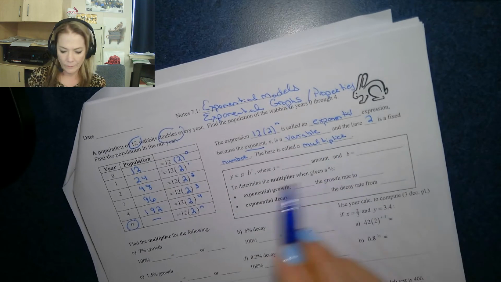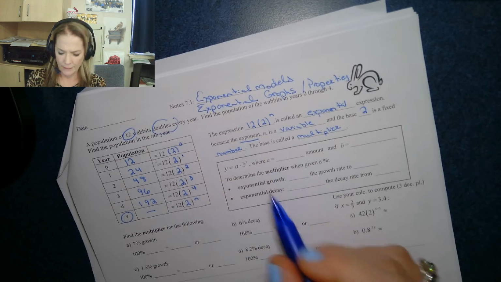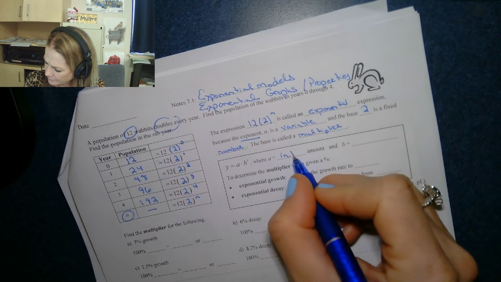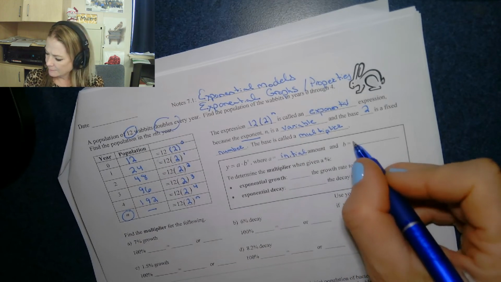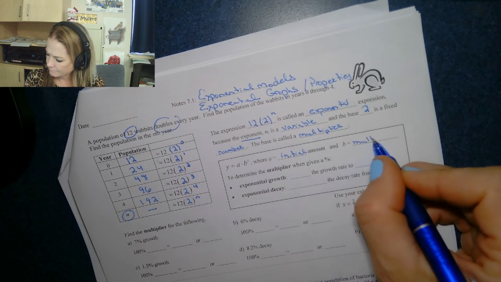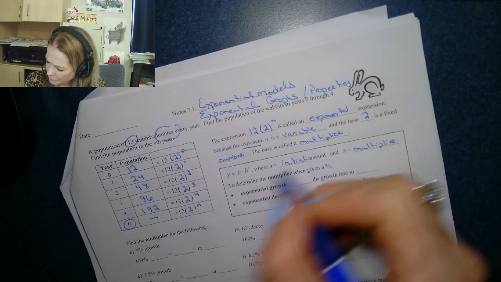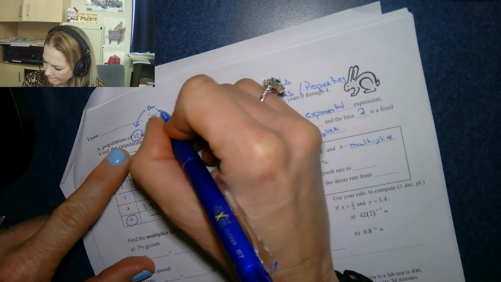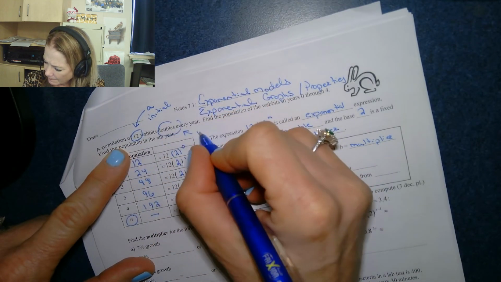All right, so if we box this out, y equals a times b to the x, where a is going to be the initial value. So how many rabbits did we start with? B is this multiplier, so doubling. So this initial amount would be a, initial. This would be b, the multiplier.